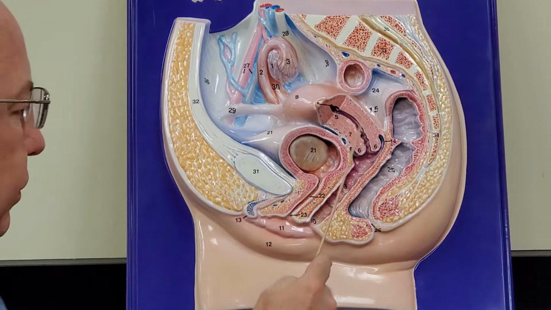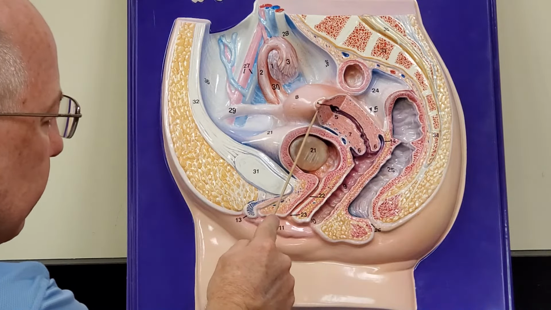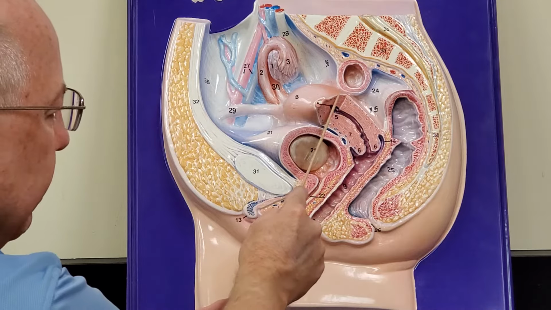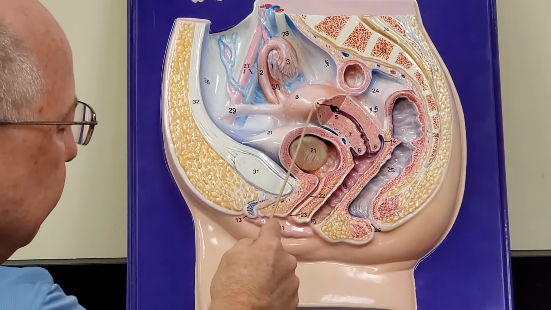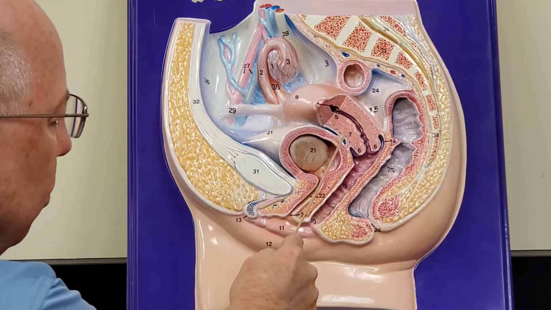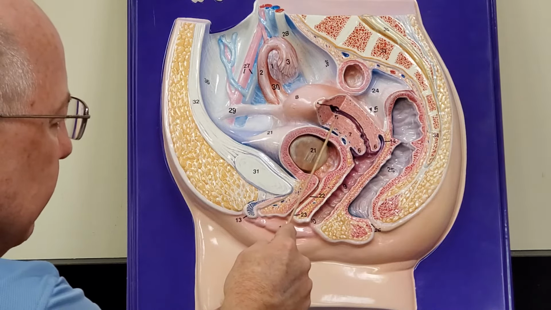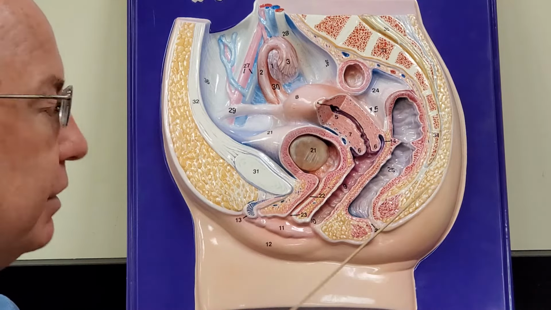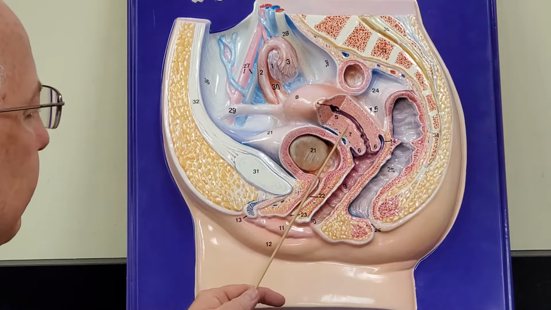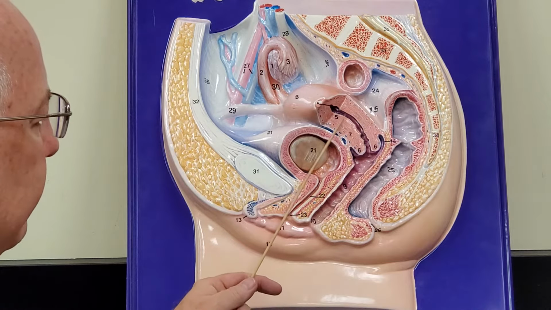The uterus has several layers to it. This little light outer covering right here is called the perimetrium. Metrium refers to uterus, and peri means around. The thick muscular wall here is called the myometrium, and there's a thin edge here. It's kind of hard to see on this model, so we'll usually test on a different model. But that's called the endometrium. And then we have the uterine cavity here.